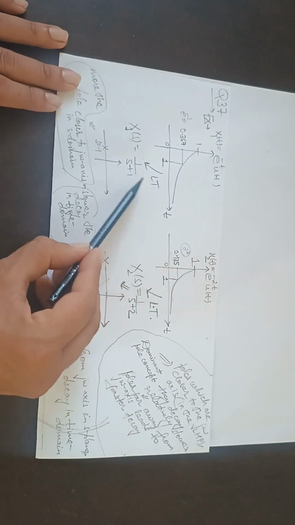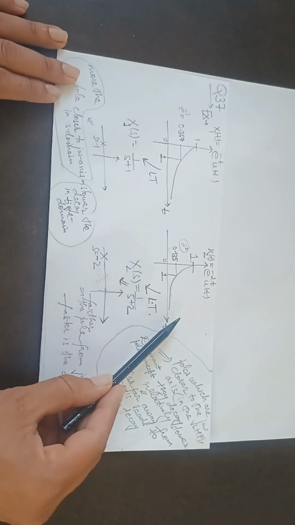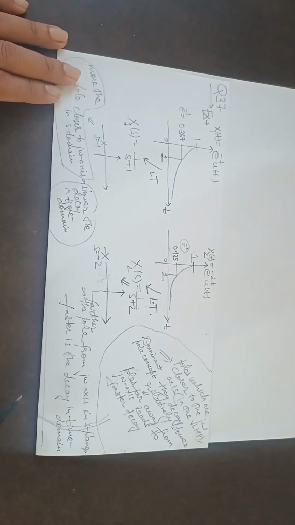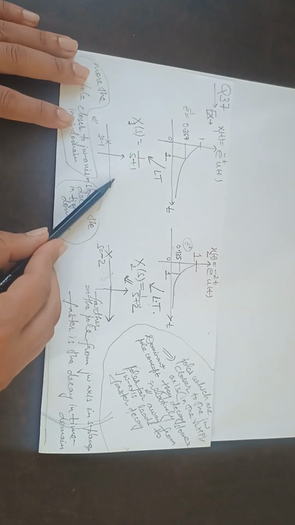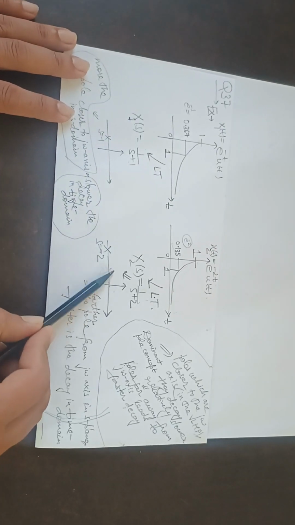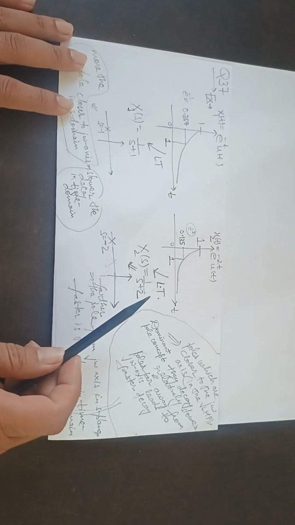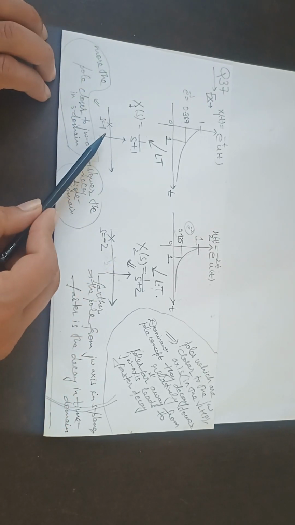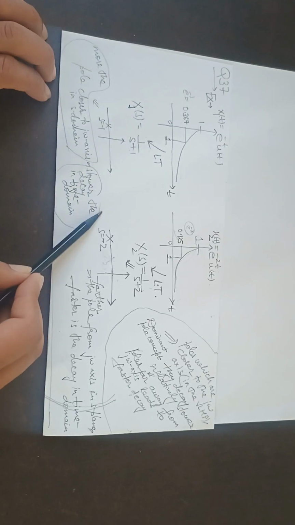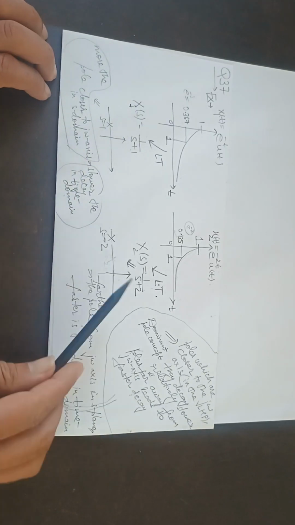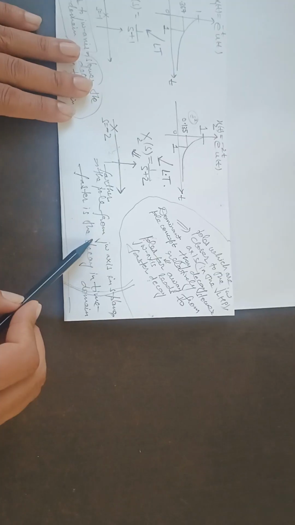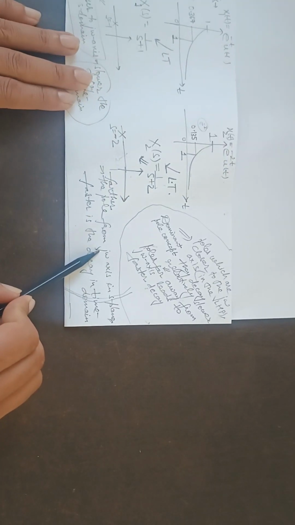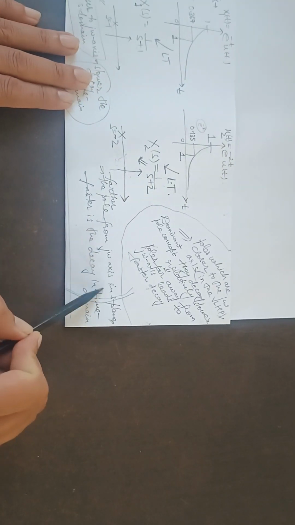Now when I take the Laplace transform of this, it is 1 upon s plus 1, but here it is 1 upon s plus 2. So here the pole is at s equal to minus 1, and here the pole is at s equal to minus 2. You can clearly see that the closer the pole is to the j omega axis in the s domain, the slower is the decay in the time domain, and the farther the pole from the j omega axis in the s plane, the faster is the decay in the time domain.